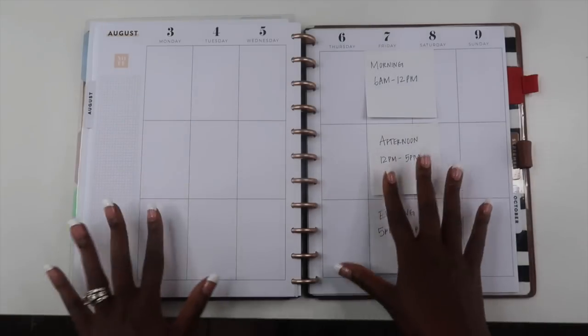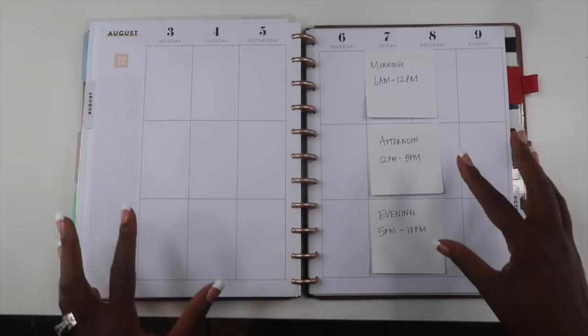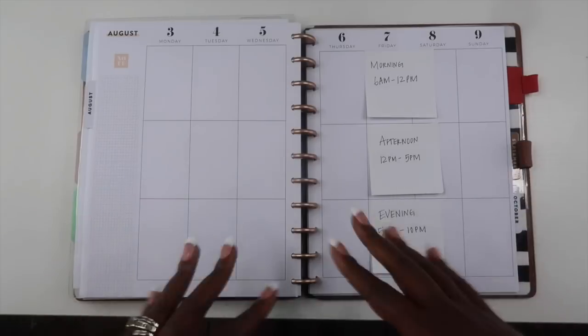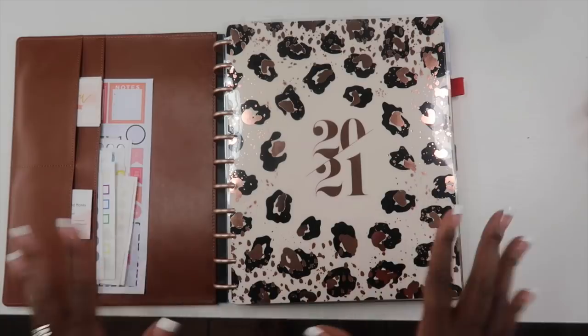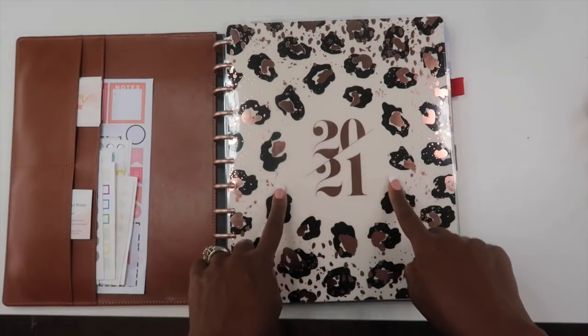And I'm hoping that using this way to time block my day will help me stay on top of different things and keep myself very productive. My next tip has to do with the planner itself.